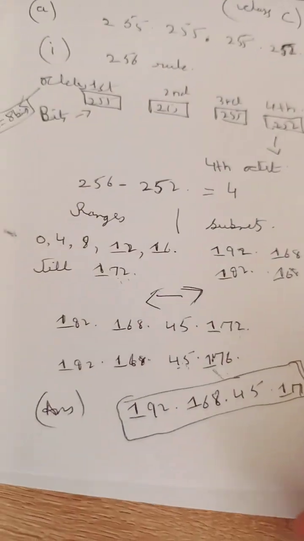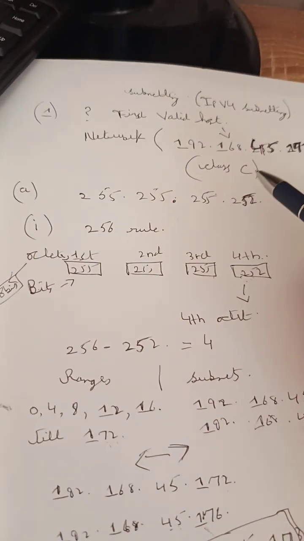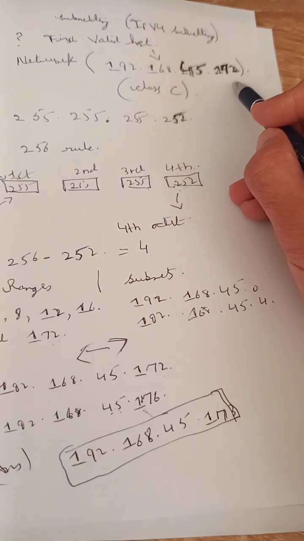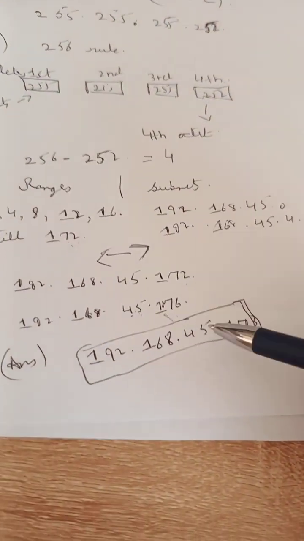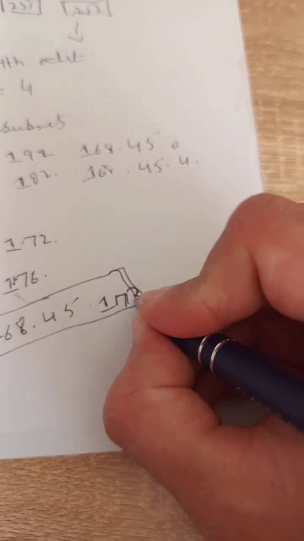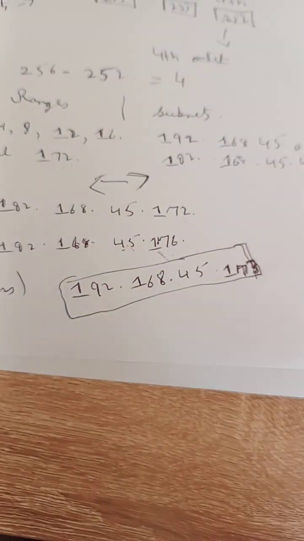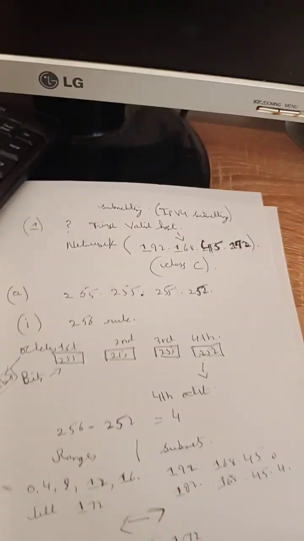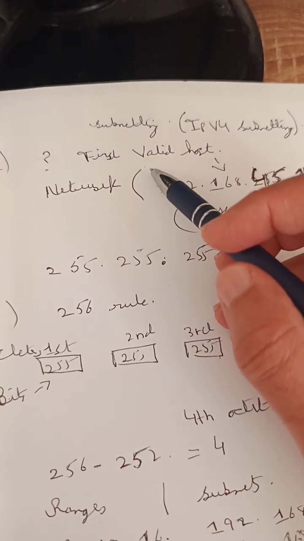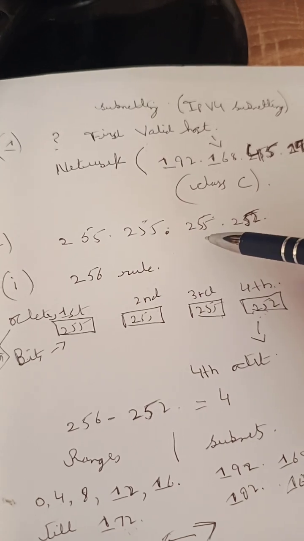So that's your answer. Now supposedly if I do a U-turn, if we were given 176 here, then our network will be 177, the first valid host. So that's 173 here. So just to recap on that one quickly, we have to find the first valid host here. This was the network that was given to us. It's a class C network.